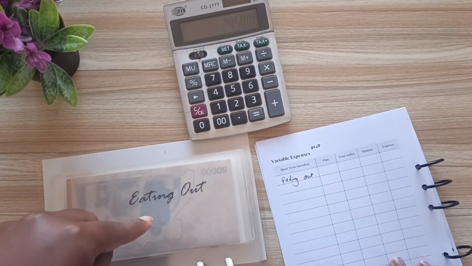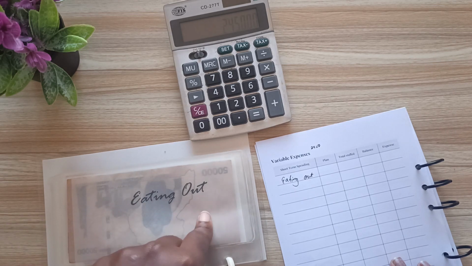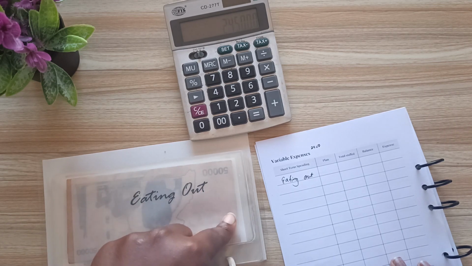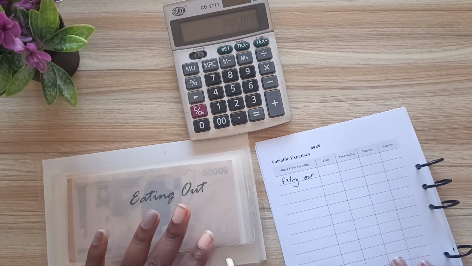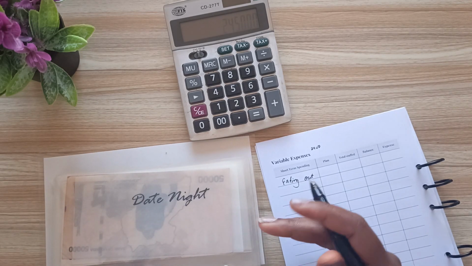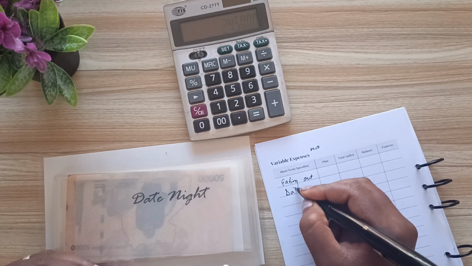Now, there's money that I should put aside for spending for myself and my husband at any one point. So let me just write these out.